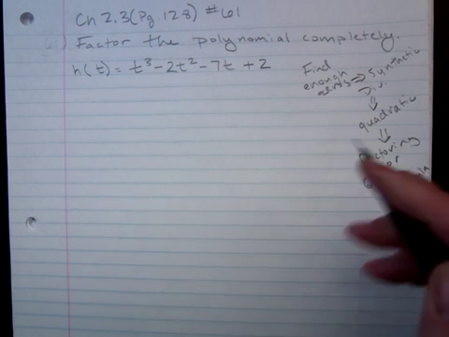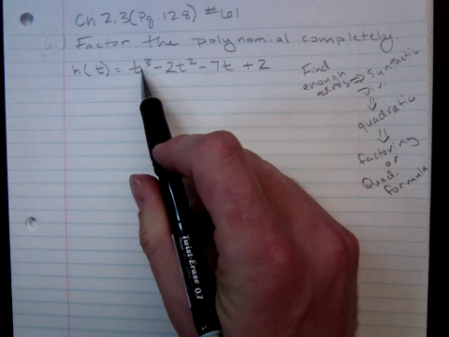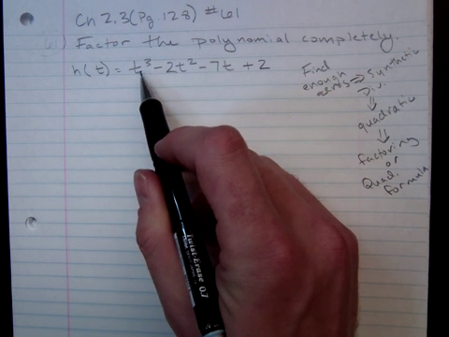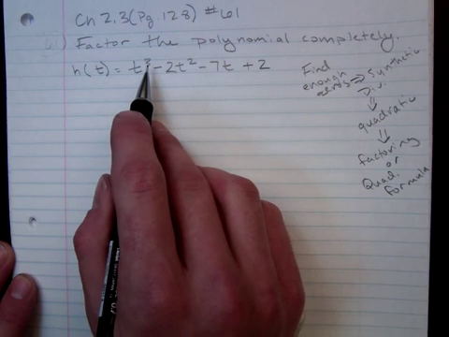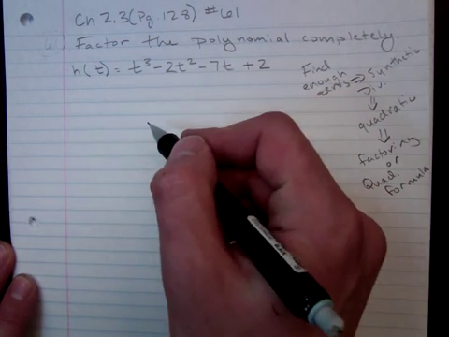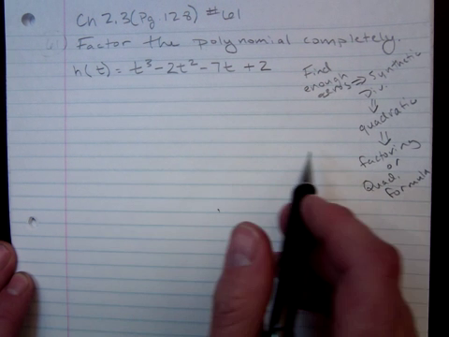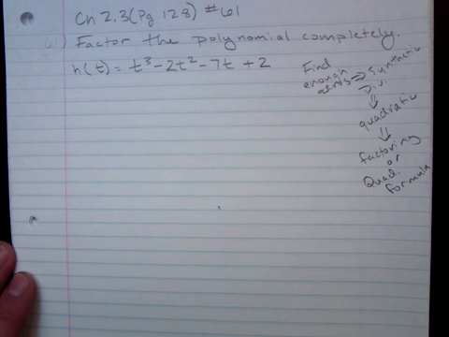So in this particular case, I see that I have a t cubed. My big power, or the degree of my polynomial, is 3, so I'm going to need to divide once to get it down to a squared term, and then I can take over with one of my easier methods.